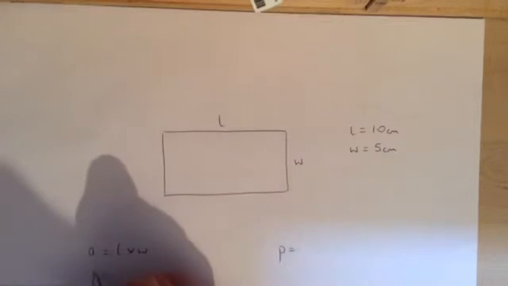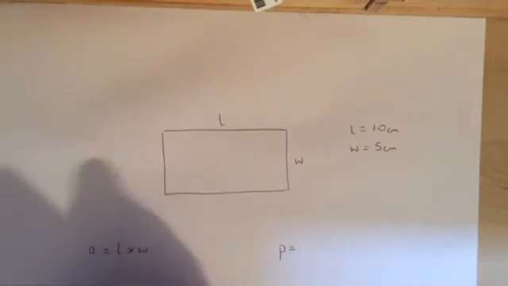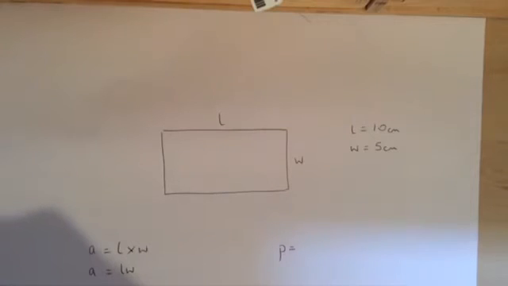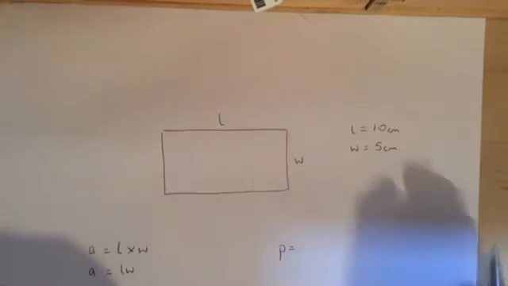But remember, in algebra, multiplication, the things go side by side. You don't need the multiplication sign, you just put them next to each other. So actually that formula would look like that, LW. A equals LW. Area equals length times width. Okay. How about then the perimeter?